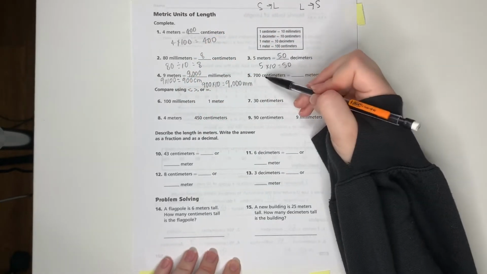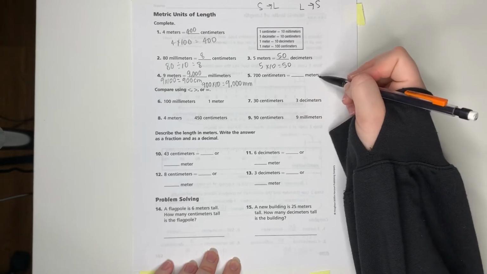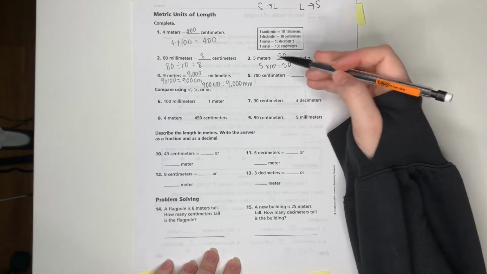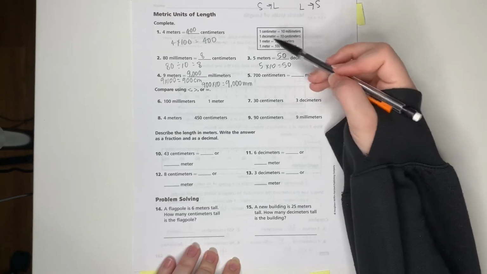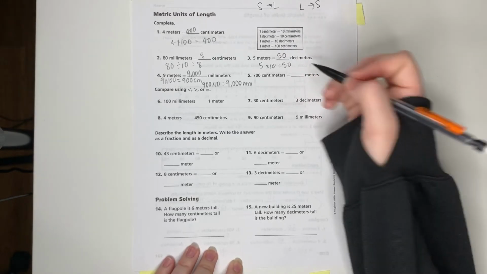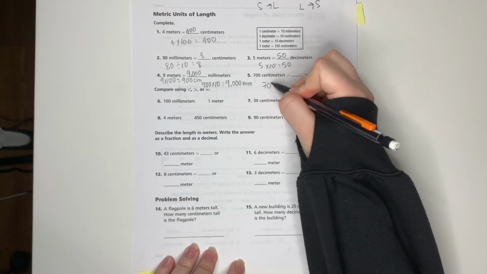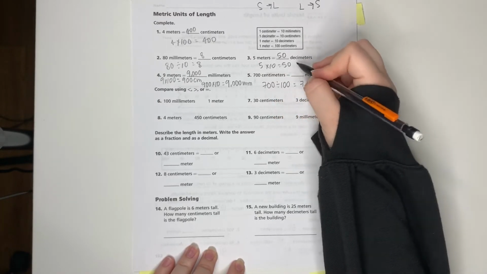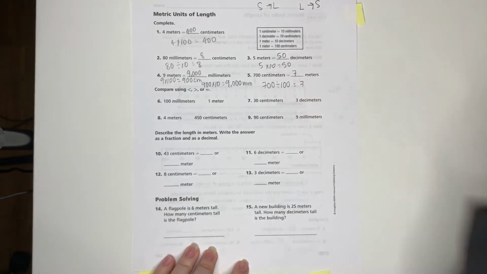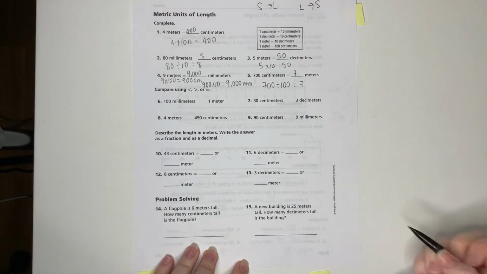Number 5, 700 centimeters to meters. So we're going from smaller to larger, so we're going to be dividing. And we know 1 meter is equal to 100 centimeters. So we're going to be dividing 700 by 100, which is 7. So 700 centimeters is equal to 7 meters.